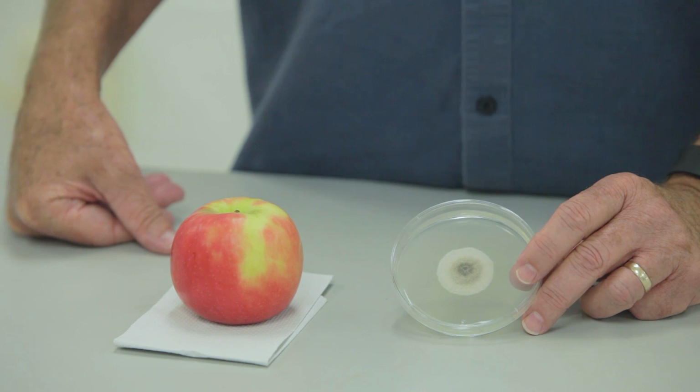Now that we have a pure culture of the organism from the diseased apple, we need to complete step 3 of Koch's postulates, where we determine if this organism is capable of reproducing the symptoms of the disease in a healthy apple.